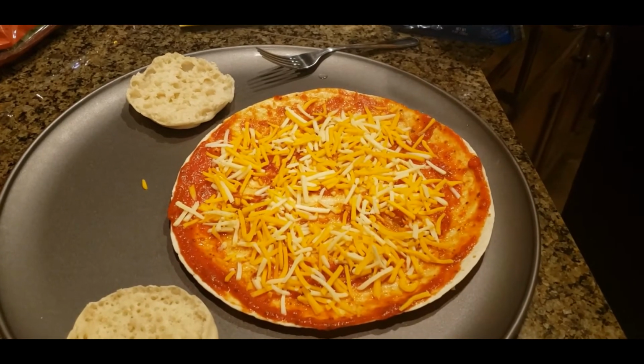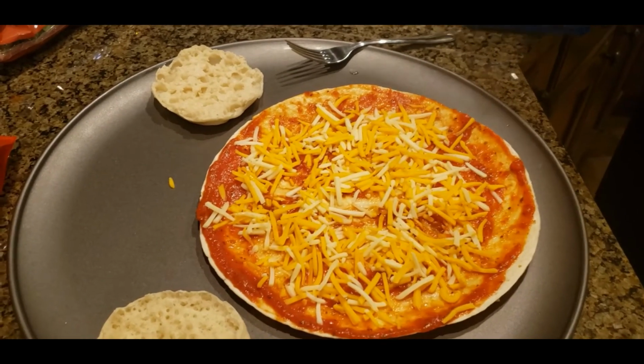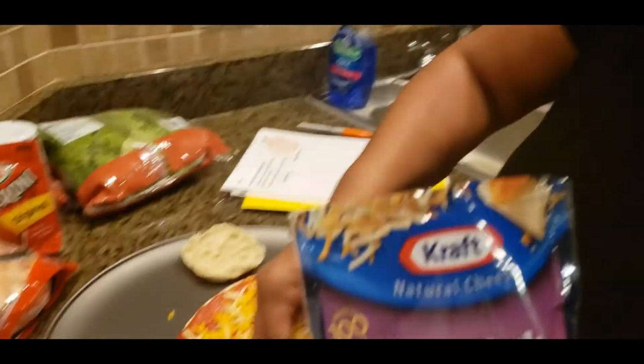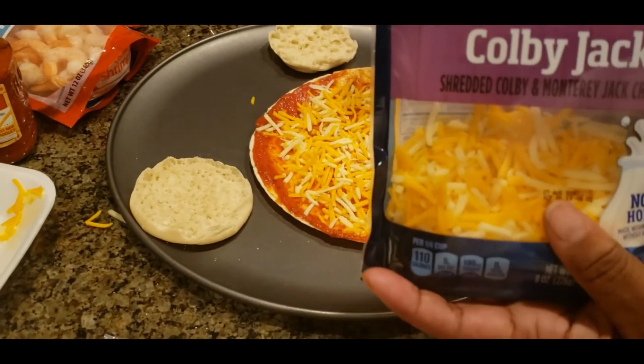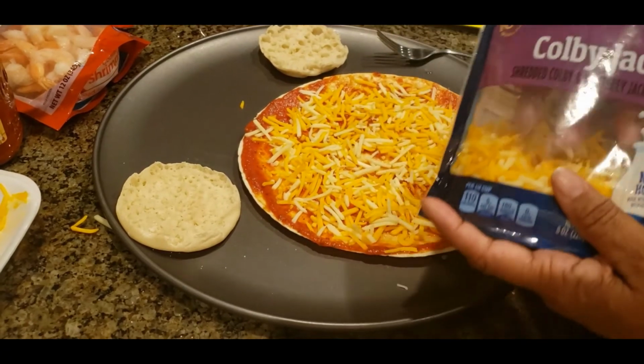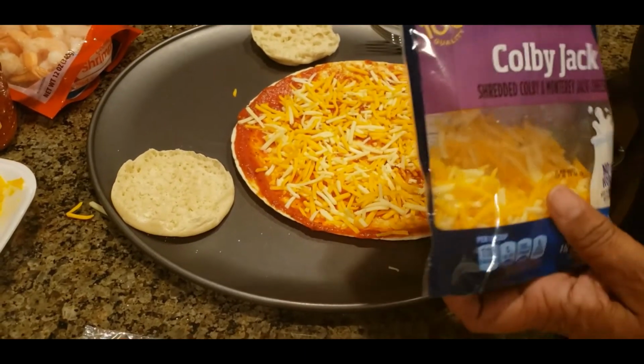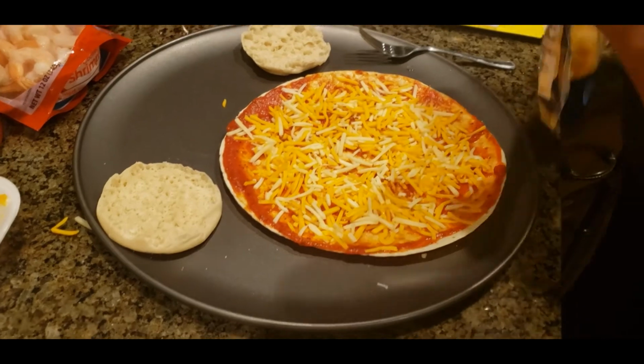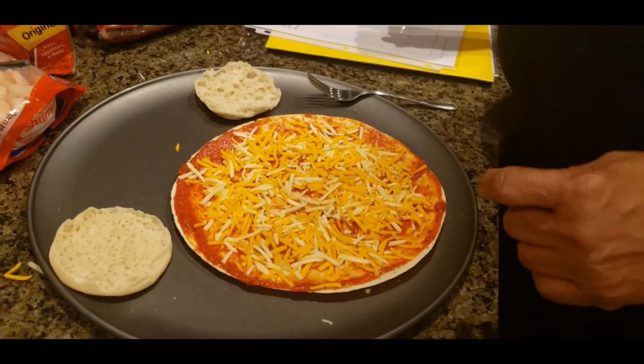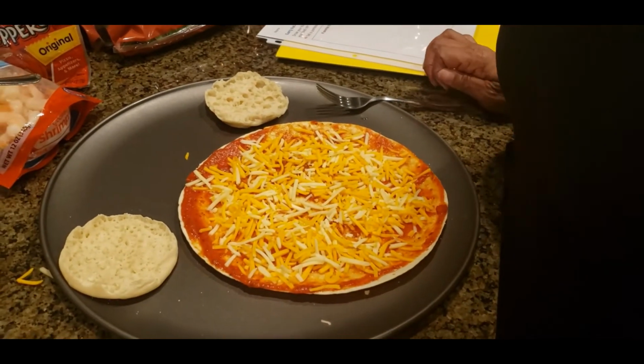Oh, where does the cheese come from? Cheese is made from milk. Milk comes from a cow. You have to milk the cow to get the milk. So it comes from a plant. All right. I'm sorry, an animal. I'm sorry, I'm so excited. It comes from an animal.